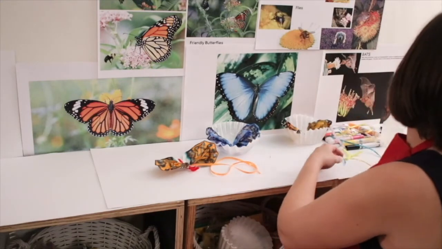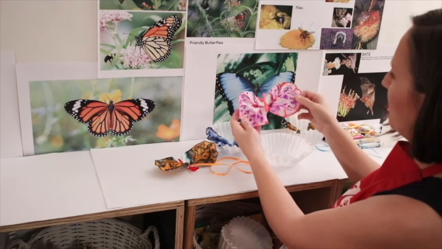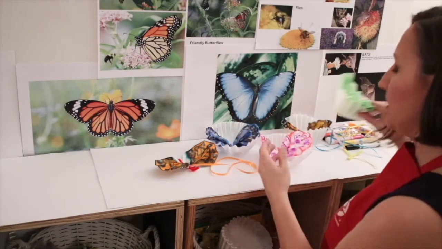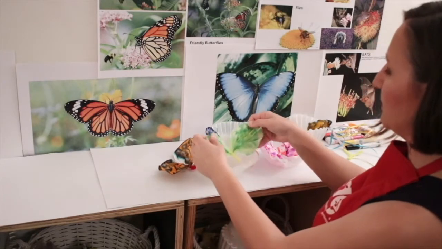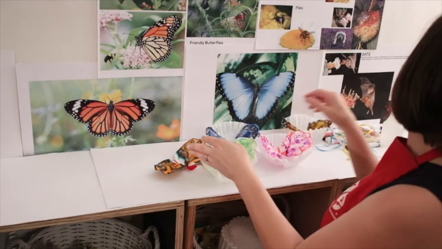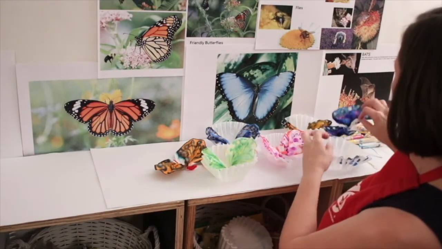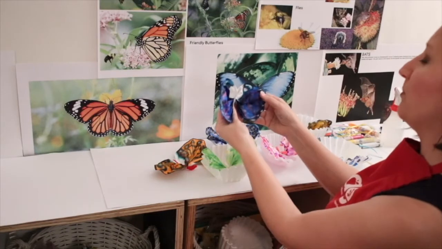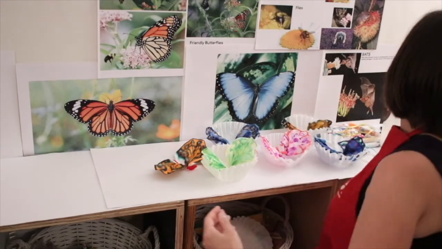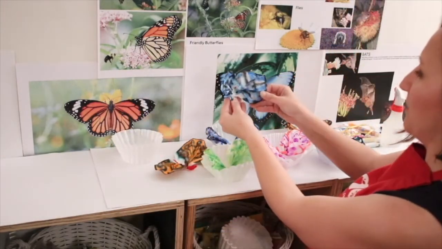I have a whole bunch more that I made with my kids. I have here the one that's made with hearts. I have this one. My son's favorite color is green, so we made a green one for him. And my favorite color is indigo, so we made a blue and purple one for me. And my husband loves blue, so I made a blue butterfly for him.